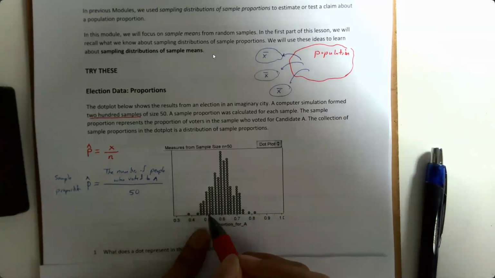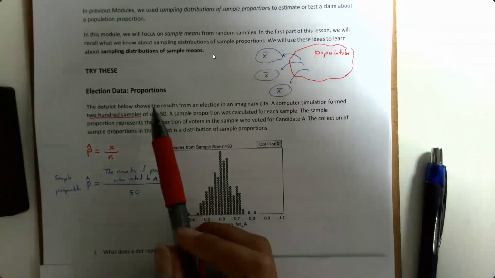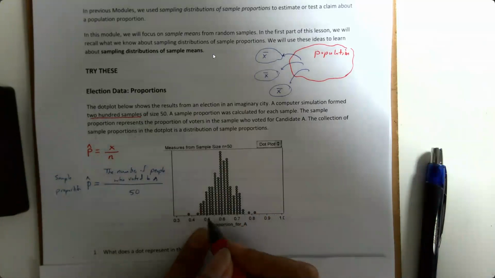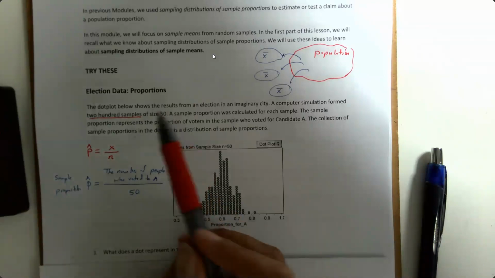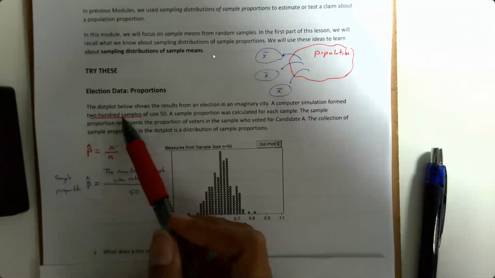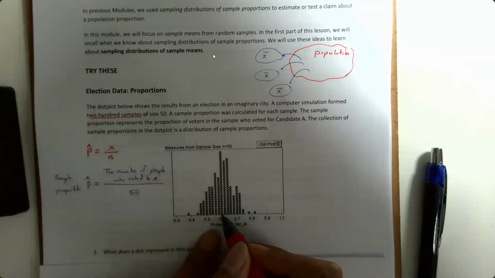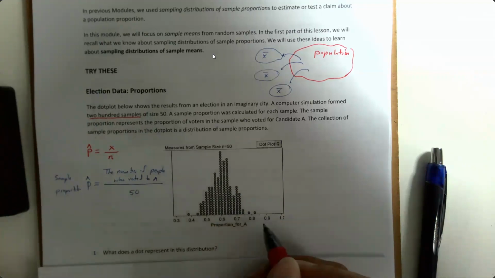So in 10 samples of size 50, 50% voted for candidate A. By counting these dots, you can see how many samples. Remember that you have 200 samples. How many samples, for example, voted 60% for candidate A, and so on.